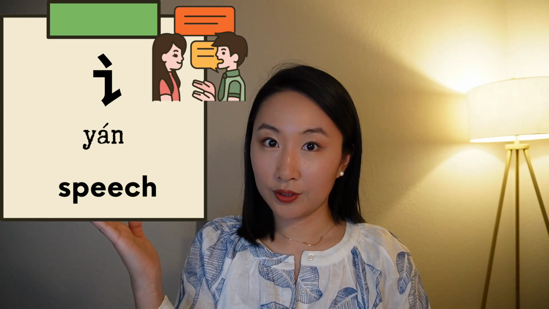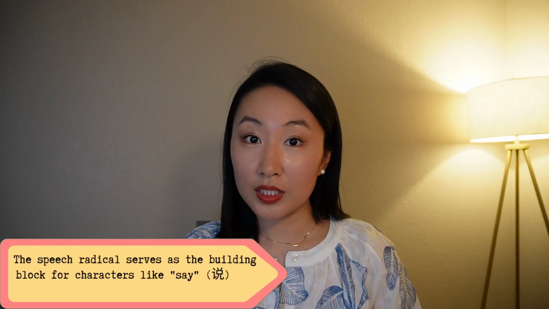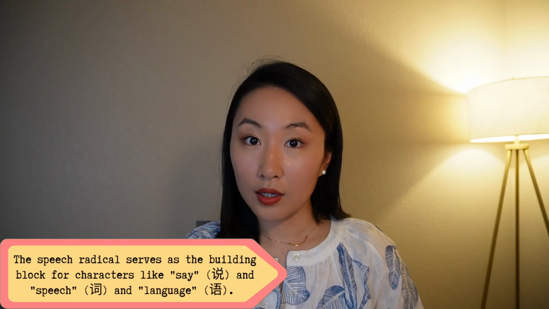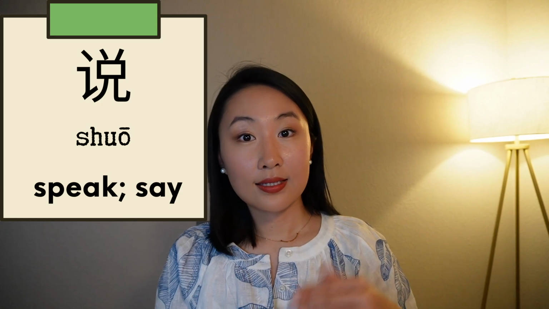The next radical is the speech radical. And this radical is found in characters related to speech, speak, or language, such as 说, 词, 语.